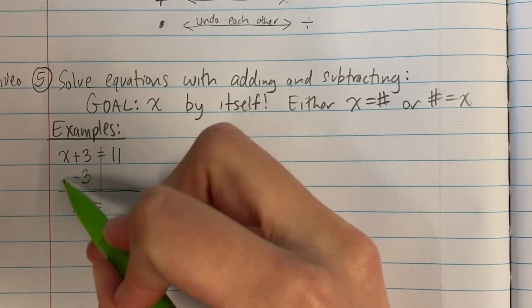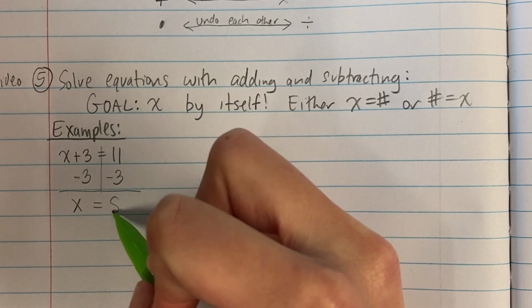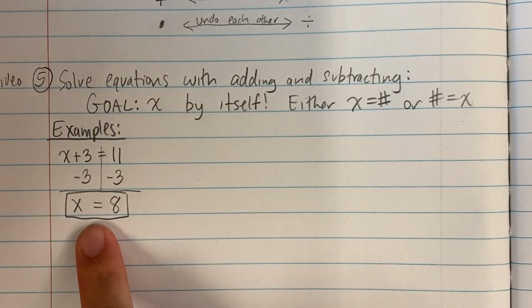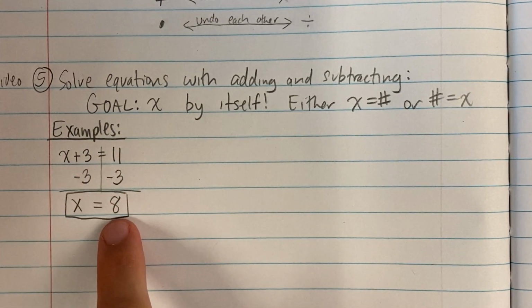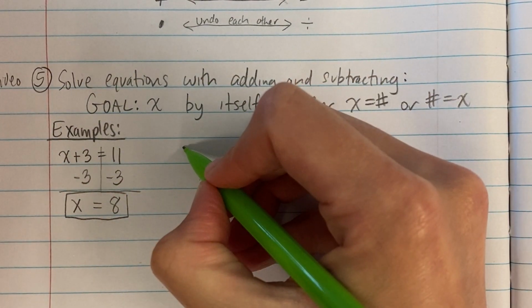Remember, when I do this on one side of the equation, I have to do it on the other side as well. So 11 minus 3 is 8. And this is my answer. You can just double check by saying, okay, x equals 8. Does 8 plus 3 equal 11? Yep, it does. So my answer is good.